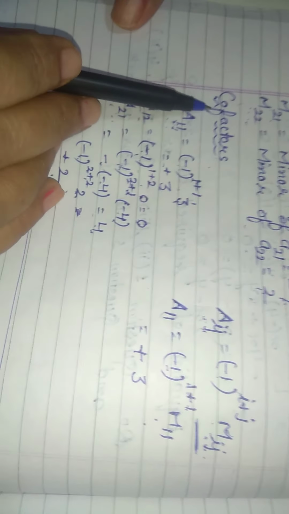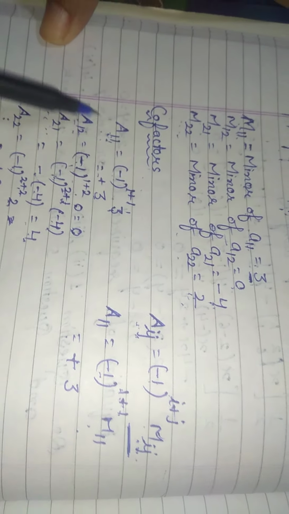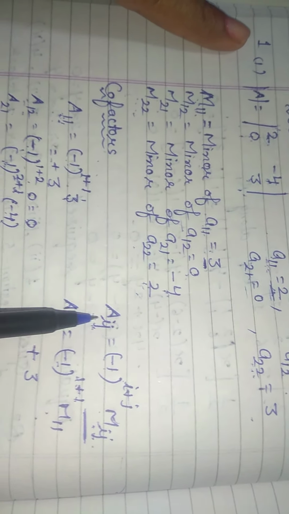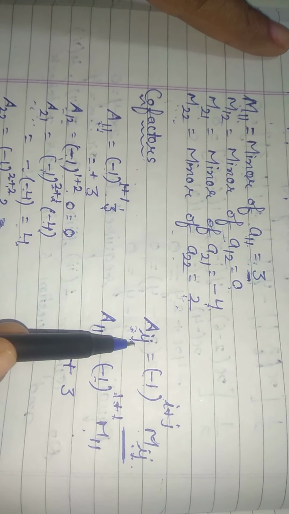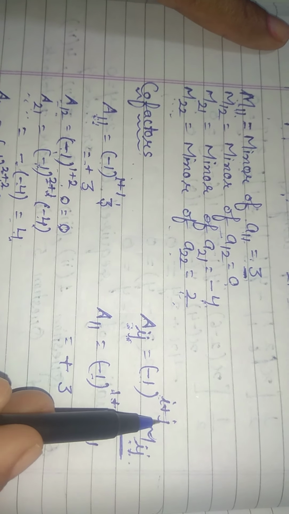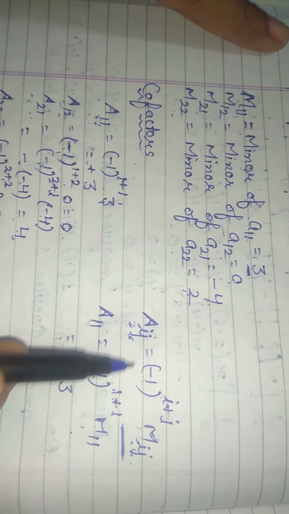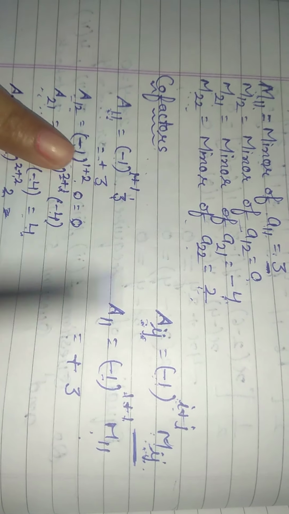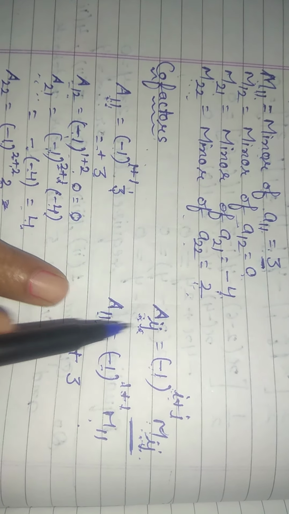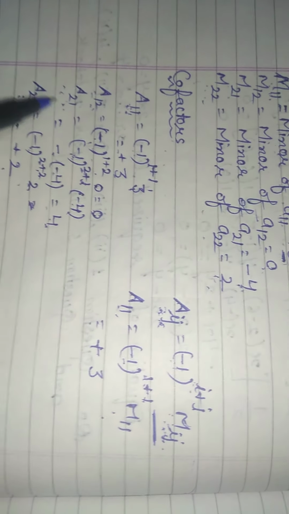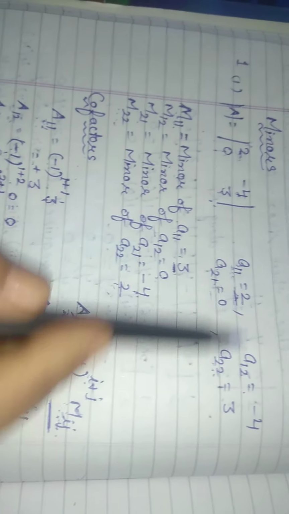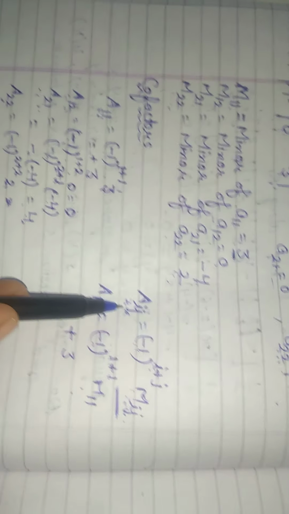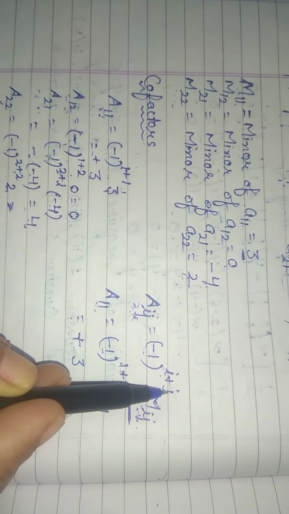Now cofactors. We will find the cofactors of a 2 by 2 matrix. How will you find cofactors? For this matrix A, we write Aij. The cofactor formula is Aij equals -1 raised to power i plus j times Mij. We will find A11, A12, A21, A22, my cofactors.